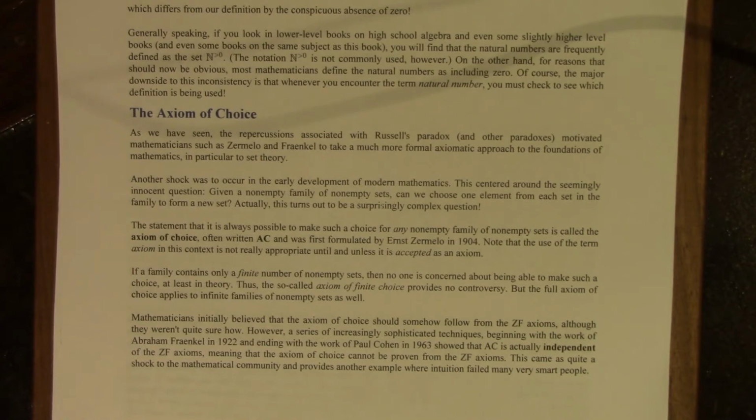But mathematicians initially believed in the early 1900s that the axiom of choice should somehow follow. It seems so reasonable that it should somehow follow from the other ZF axioms. We should be able to prove it. But no one was quite sure how.